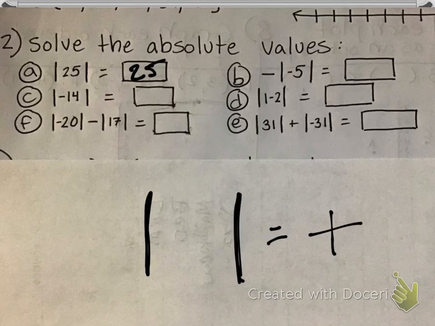What about -14, Liam? It would be 14. Perfect. Now, Gloria, what about -20 minus 17? We get 3, because -20 becomes 20, minus, it stays 17. We get 3. Here's a tricky one. What is negative absolute value of -5?